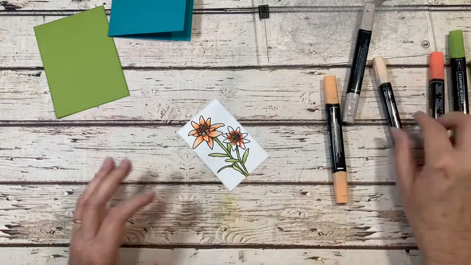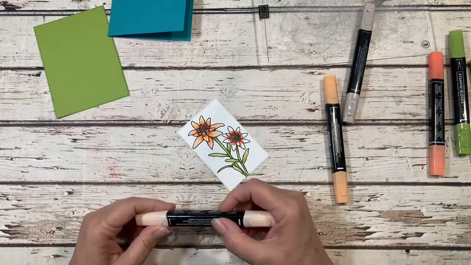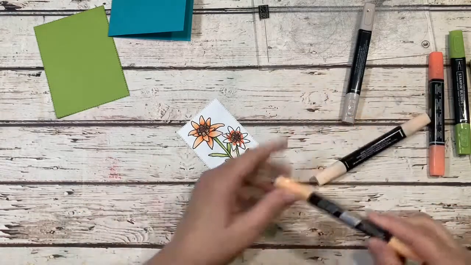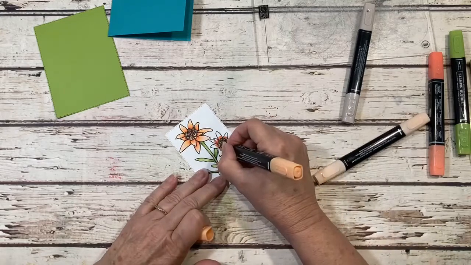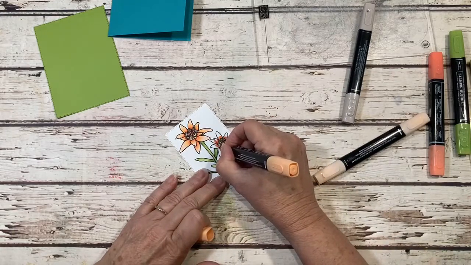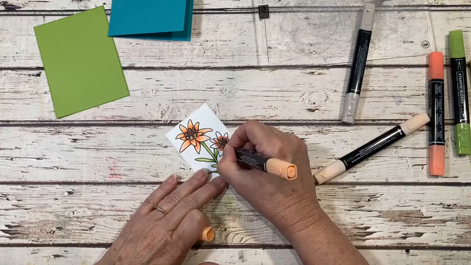Okay, and then the dark, no, here it is, my dark pale papaya, and we're just going to blend that, pull it down.